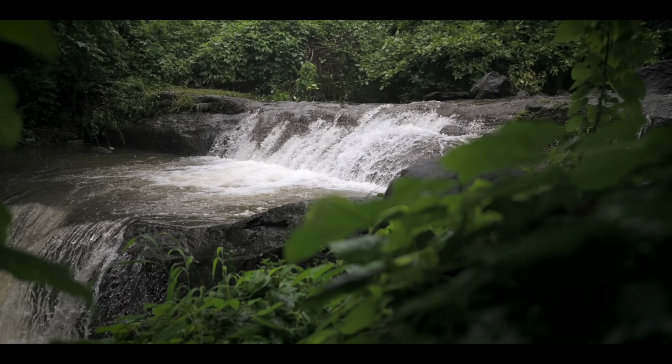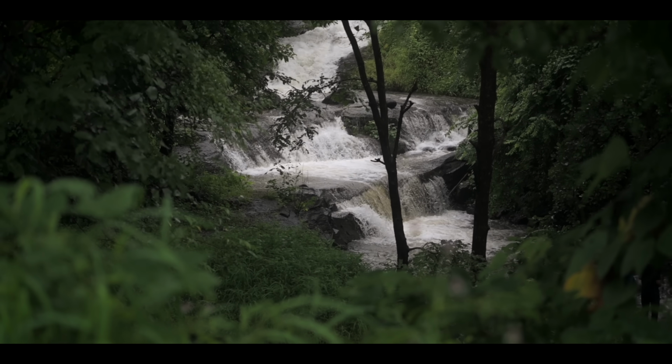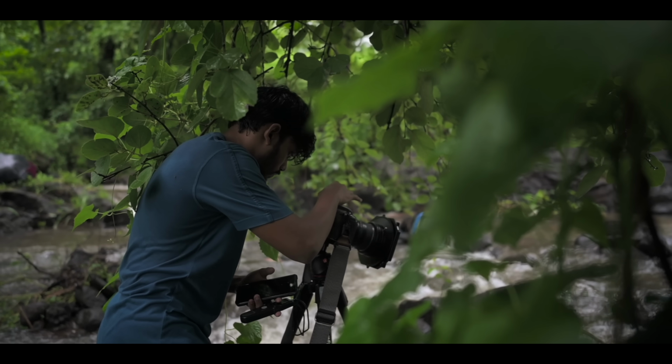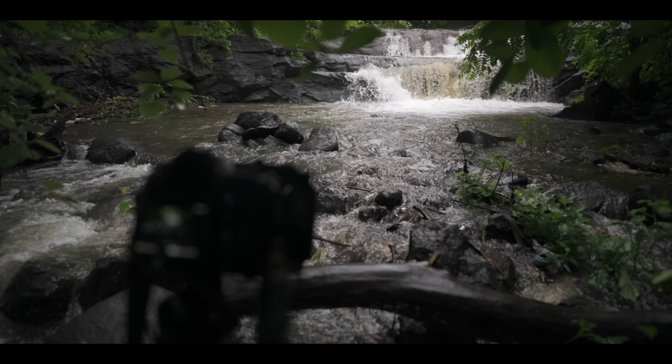When I'm close to nature, when I am taking photos, I forget all my problems and I realize life's going to be fine. And that's why photography is so special to me.